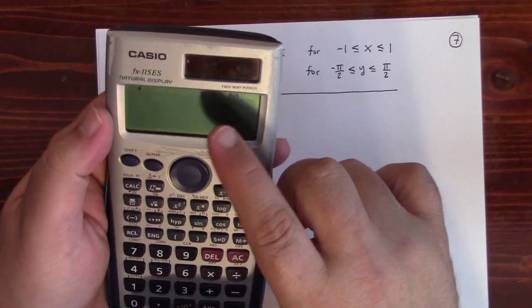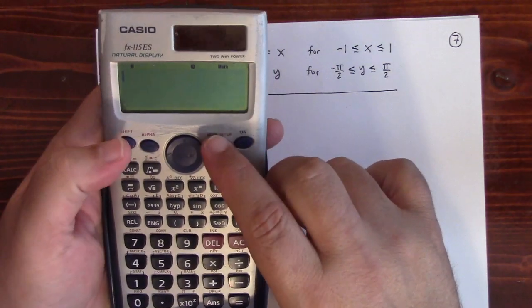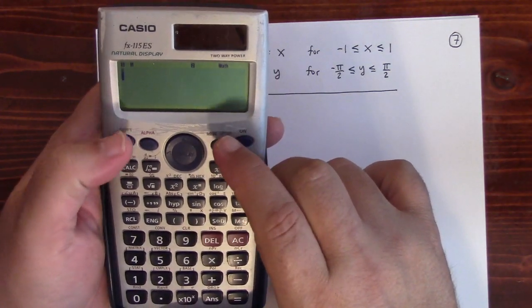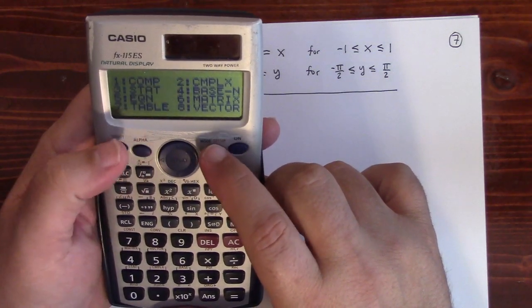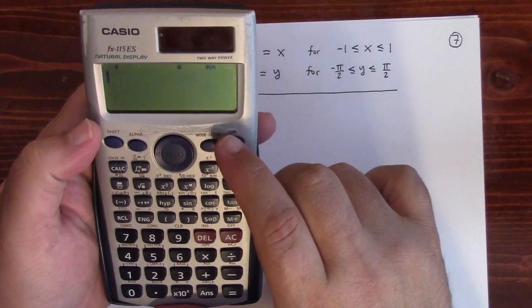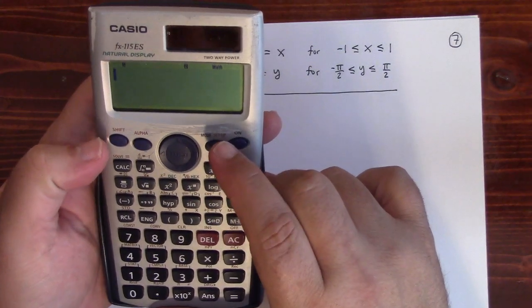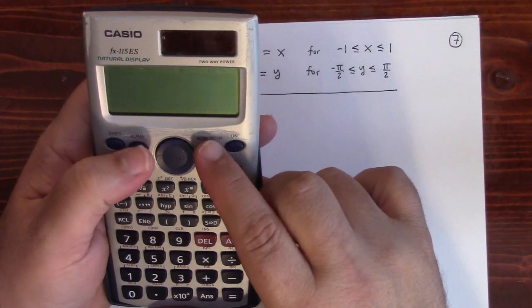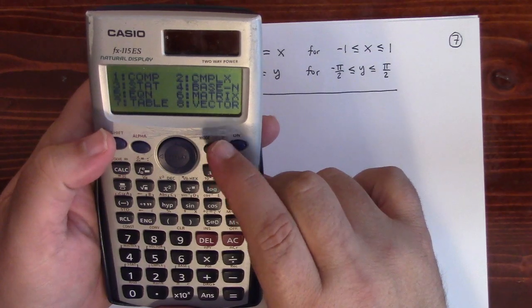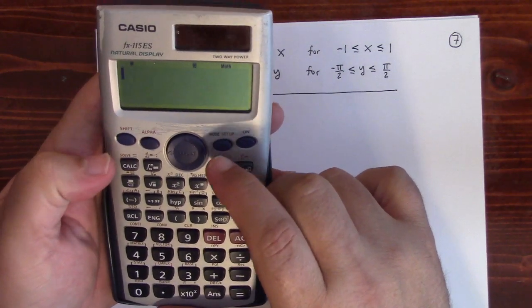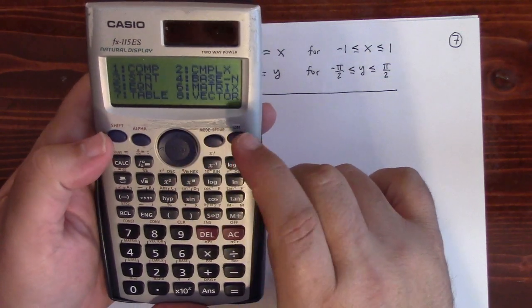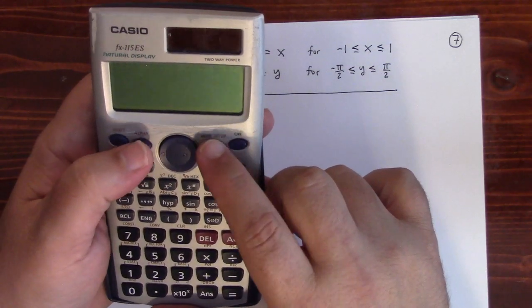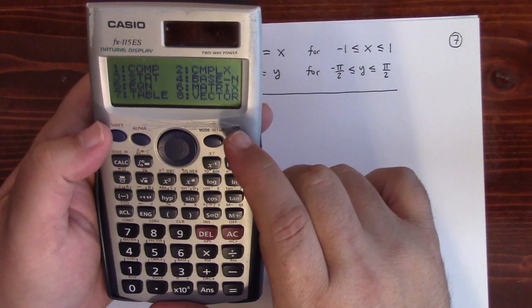And what mode am I in? I'm in degree mode. That's not good. Let's fix my mode. I'm stuck in my mode. Oh no, I just can't change my mode. Somebody should make a song about that. Come on, mode. Mode! You jerk. Come on.